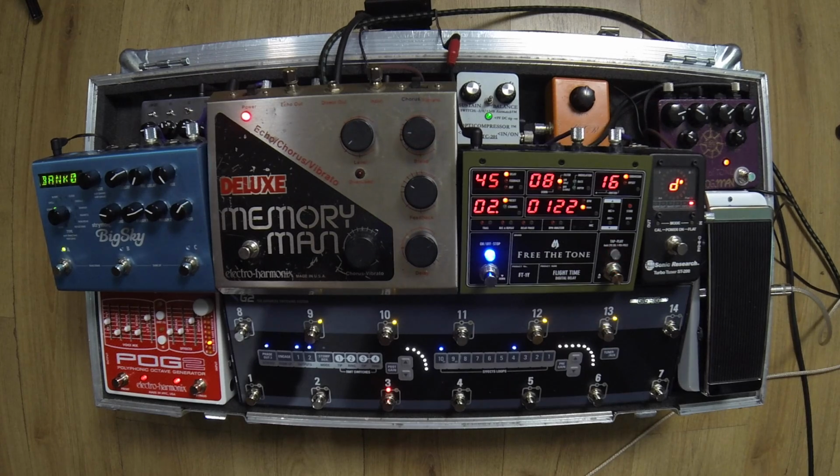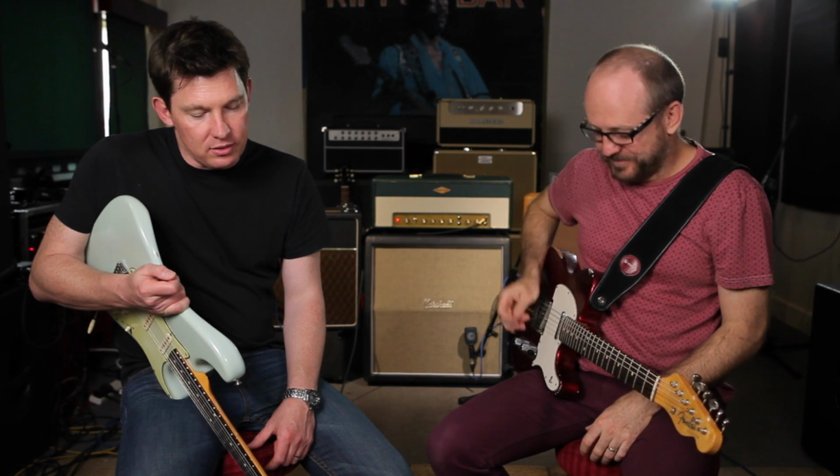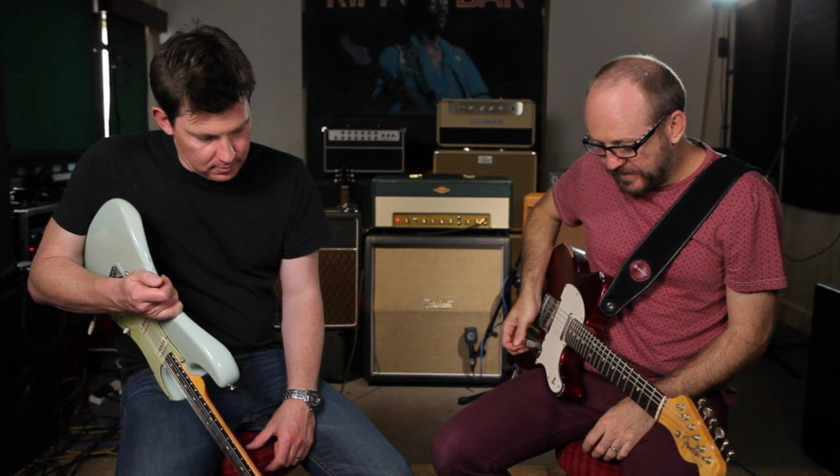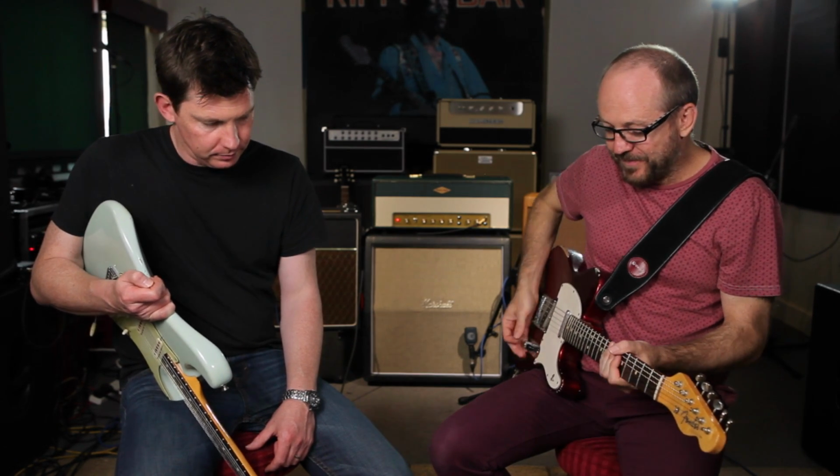So now what I want to know is, we've got no readout on the Memory Man to tell us that that's a dotted eighth note delay. How do we replicate that on the Free the Tone? Is that possible? Good question. So what I need to do is find the tempo. 2, 3, 4, 1. I'm already too confused with the dotted eighths going on.